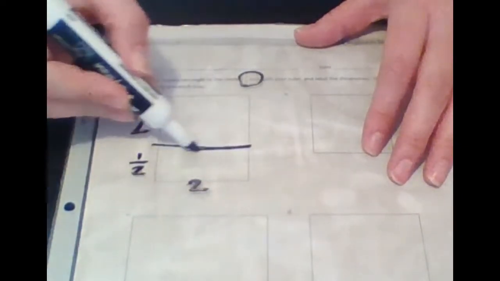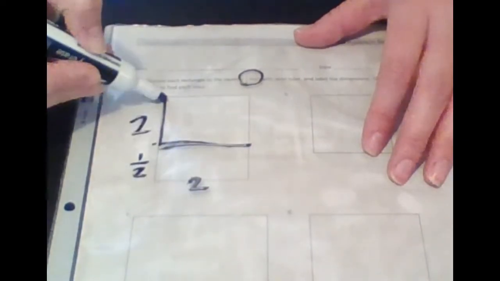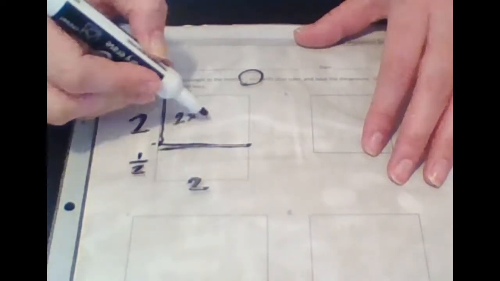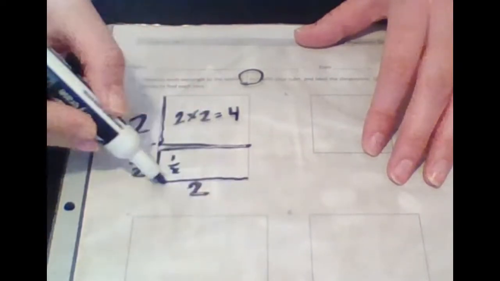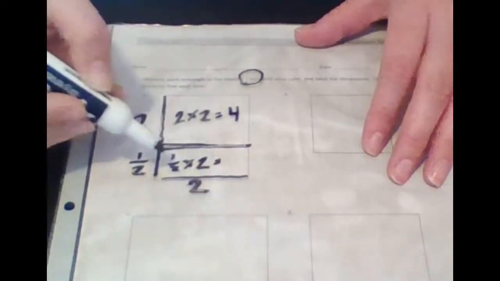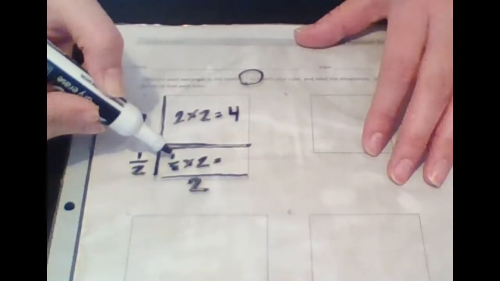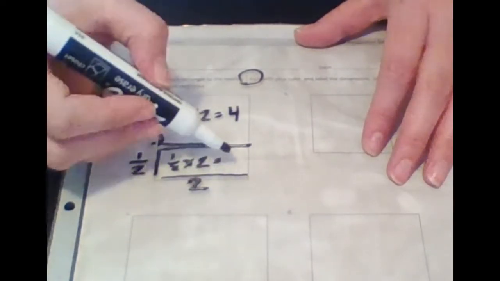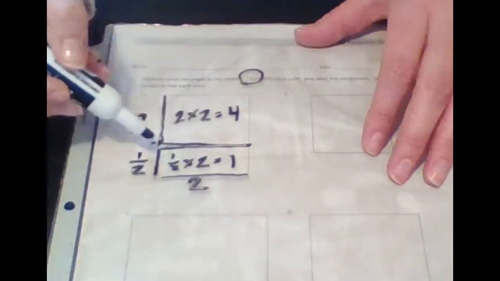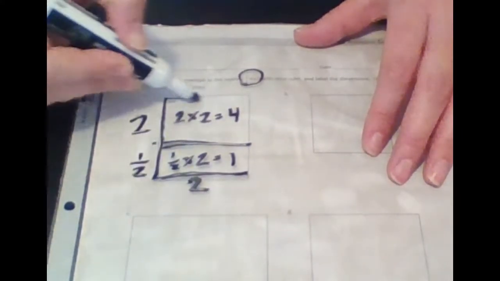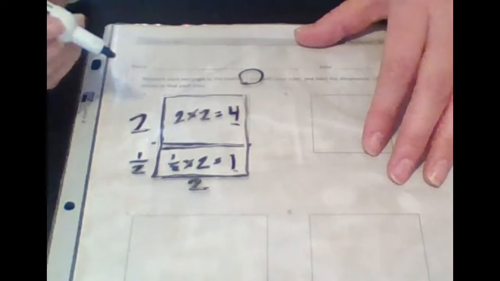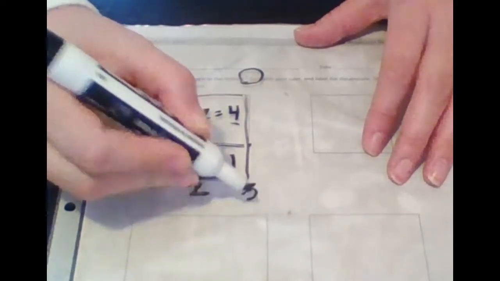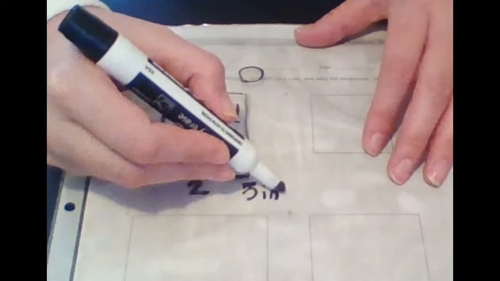So now I have a length on this rectangle of 2 and a height of 2, which is 2 times 2, which equals 4. And then down here, I'm taking 1/2, which is my height, times my length, which is 2, which gives me 1 times 2, which is 2, divided by 2. 2 divided by 2 is 1. So now remember, to find the total area of this rectangle, I have to put my partial products, which is 4 and 1, back together. So rectangle A has a total area of 5 inches squared.